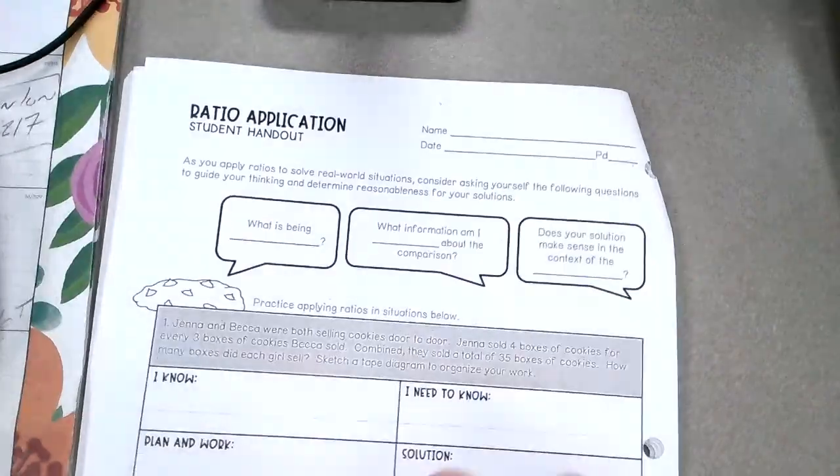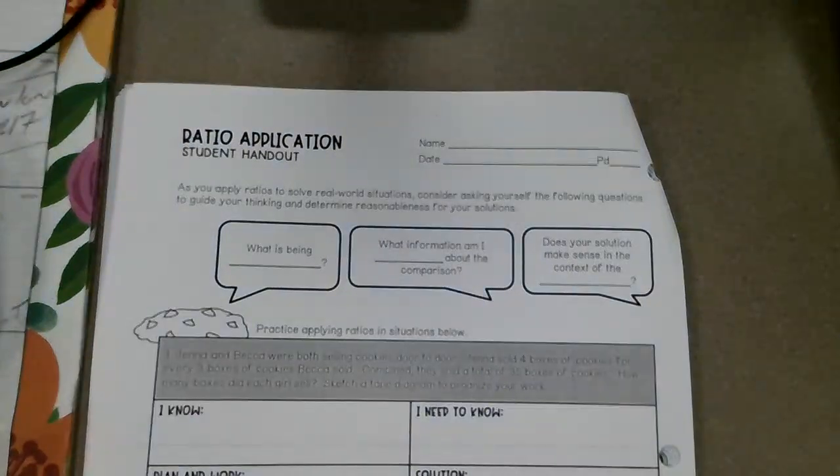Okay, Team Impact, we are moving on to ratio application today. Tomorrow, which would be Wednesday, we're going to have a quiz over lessons 1 through 5, and there will be some decimal problems on there on a supplemental sheet. So let's get after it today, all right?